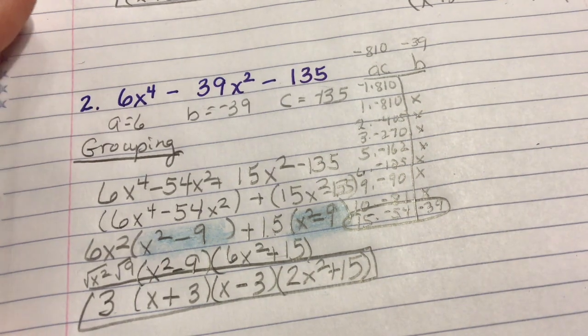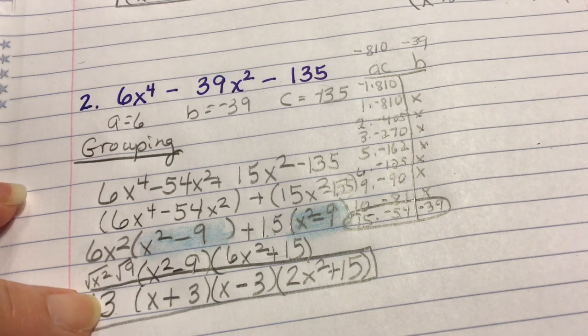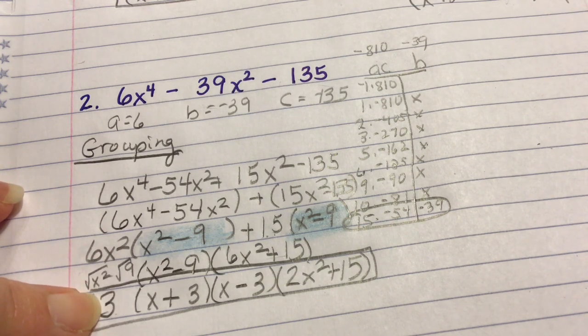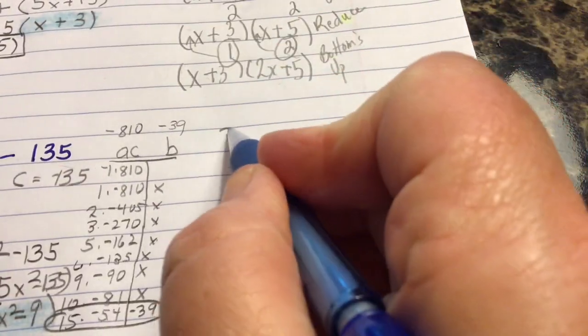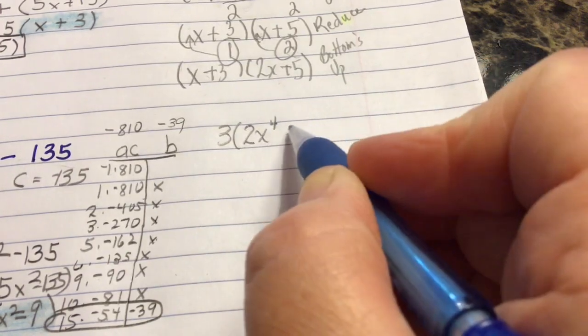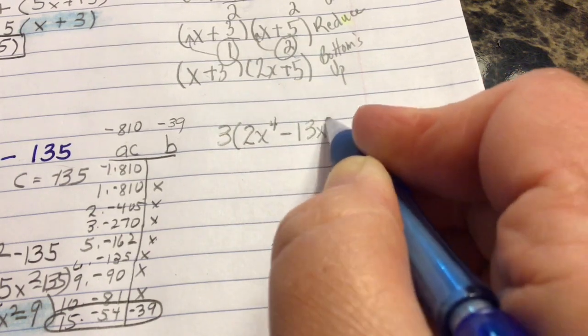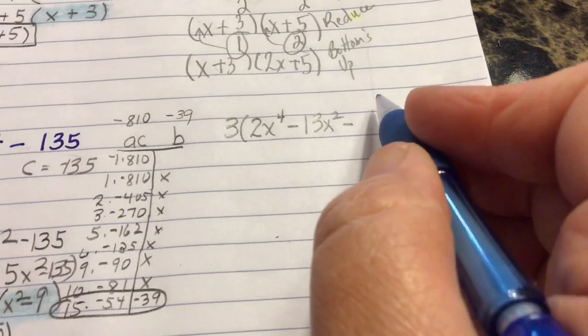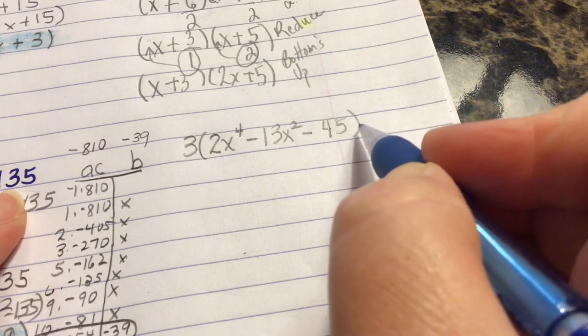Now, when I do the bottoms up method, I have to take out this 3 because unfortunately the bottoms up method is not friendly when it comes to factoring by using that method or that algorithm. So I'm going to go ahead over here and I'm going to take out 3. That would have left me 2x to the 4th minus 13x squared minus 45. Is that right? I think it is, but let me check.